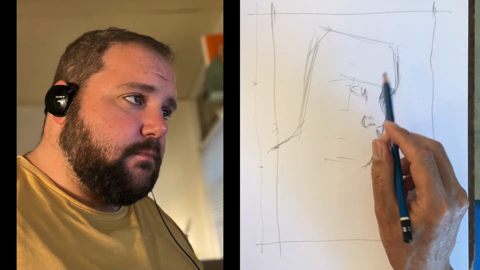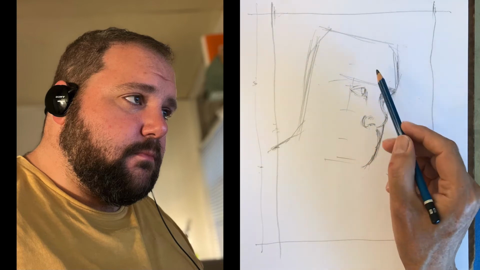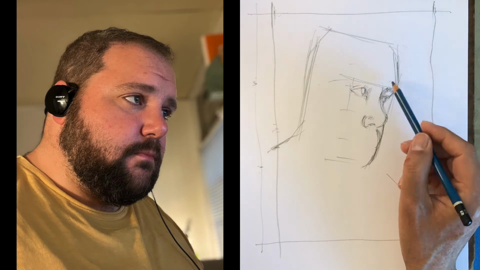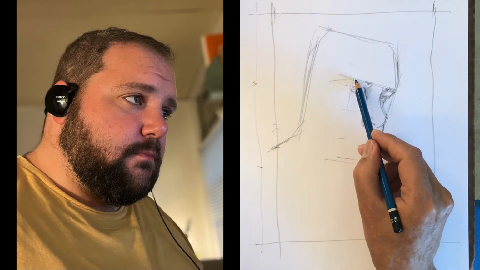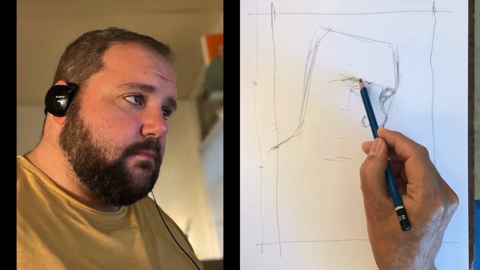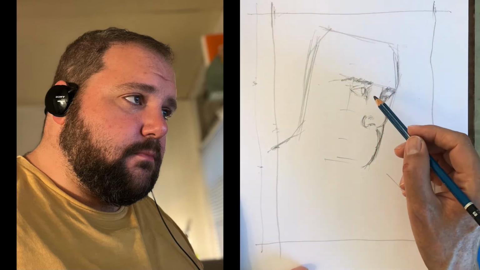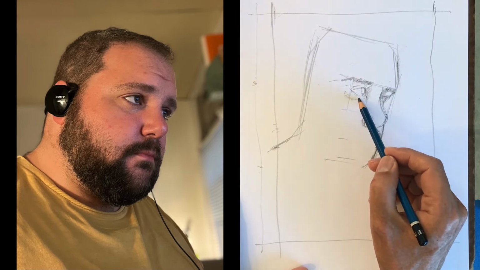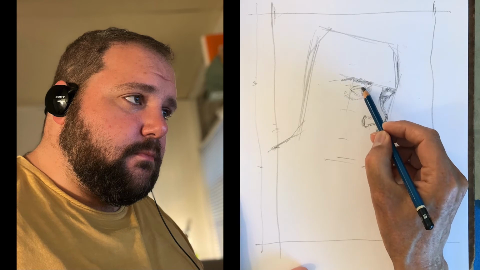Drawing the whites of the eye socket, the tear duct, and adding some shadow for the eyebrow. The shadows under his eyes, or above his cheek.